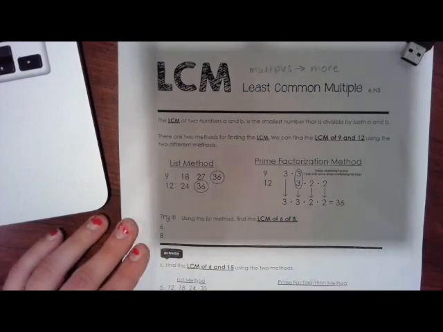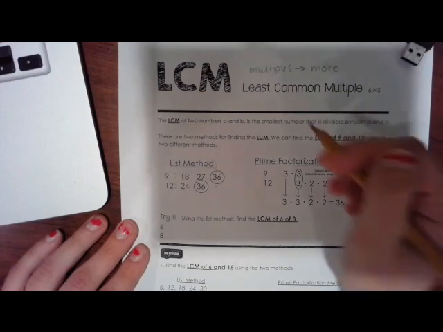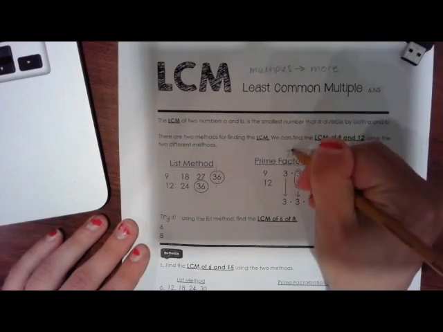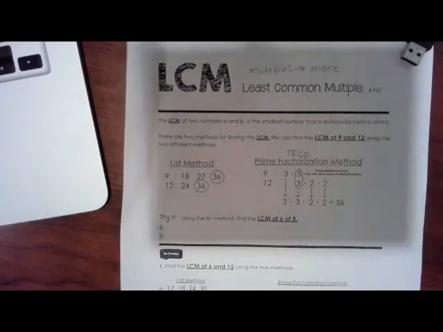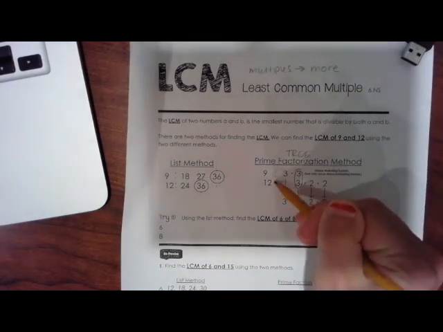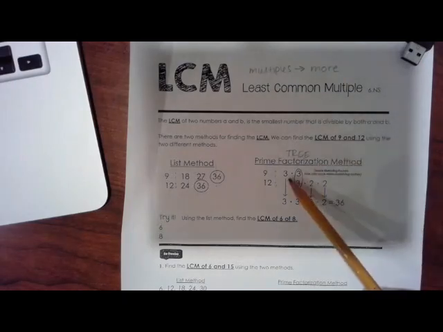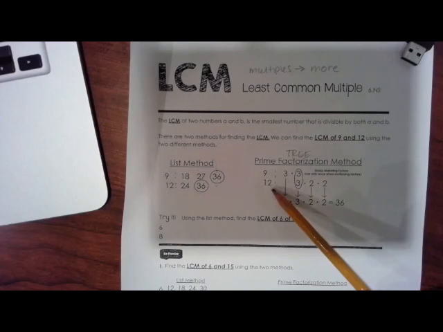Okay, so then we have the prime factorization method, or this is also very similar to the factor tree method. This one, you do need to know your prime numbers, so if you don't know, you can go look on my website, but if you do know your prime numbers, it's fine. So to get 9, we can multiply 3 times 3, so that's why that's here, right here. And then to get 12, we have to get to 12 by multiplying numbers together that are only prime numbers.